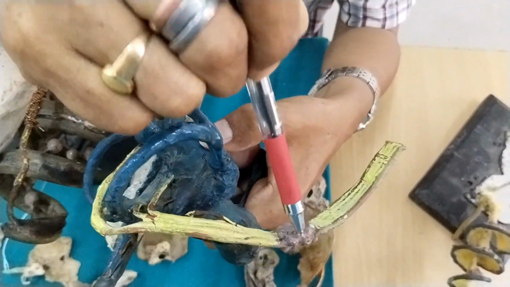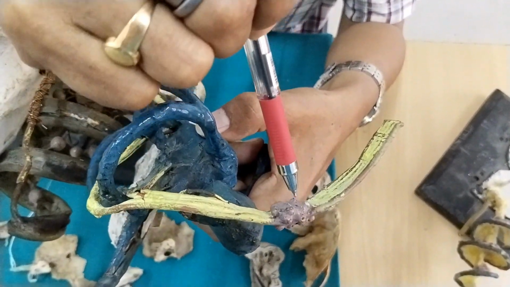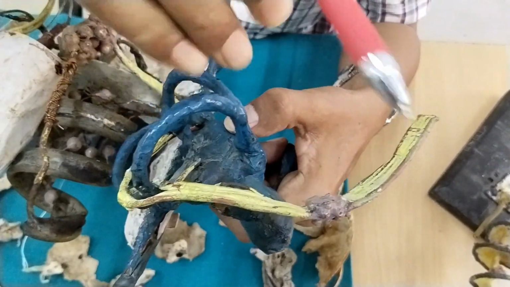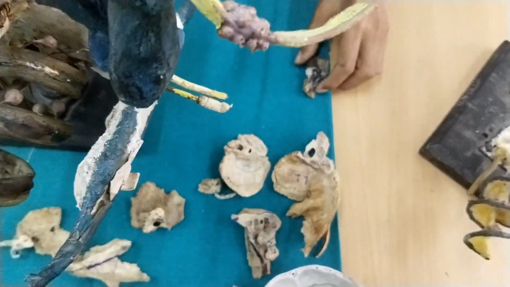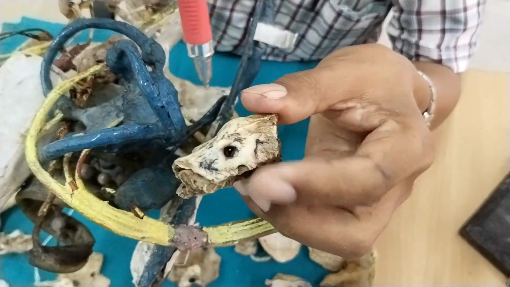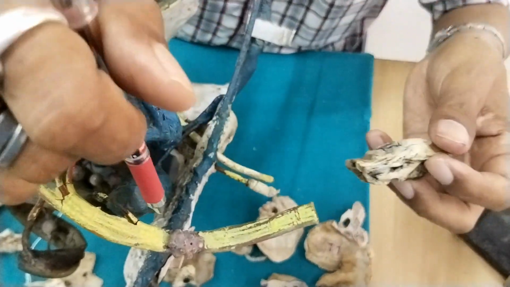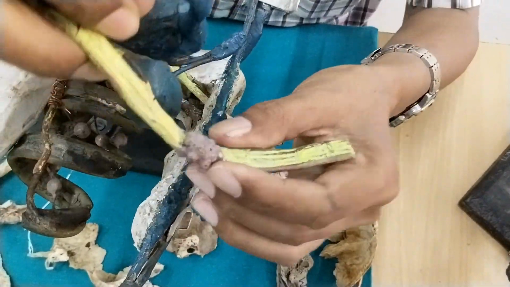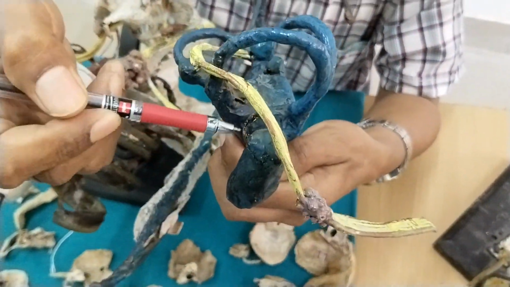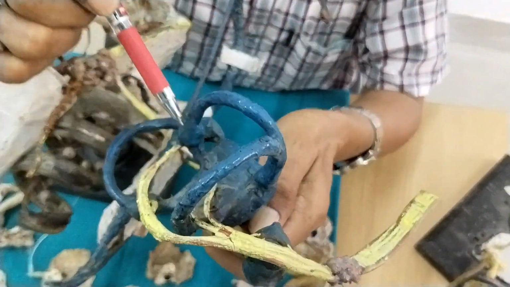This is the vestibular nerve, and this is the vestibular ganglion. The vestibular nerve ganglion lies in the internal acoustic meatus. The other component of the vestibular nerve starts from the saccule and utricle.